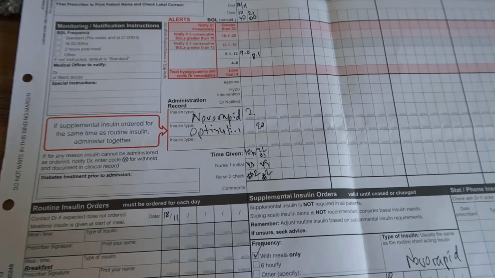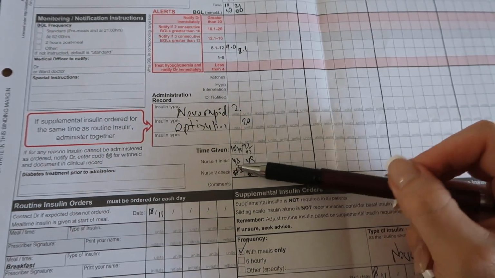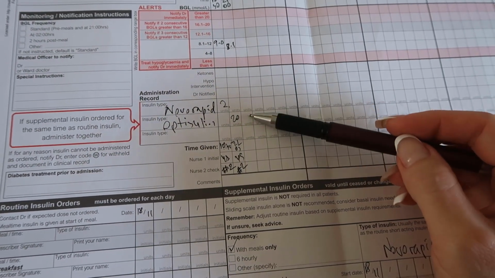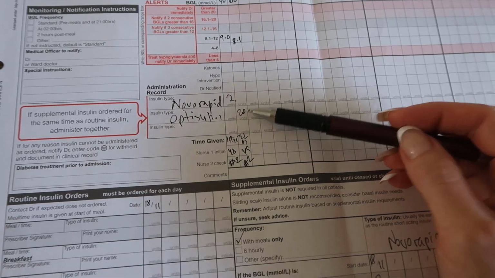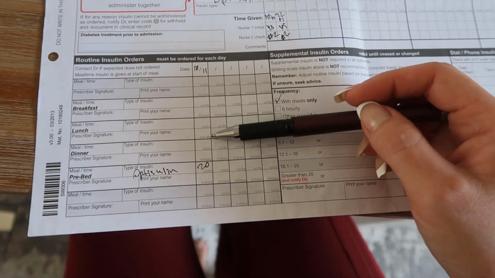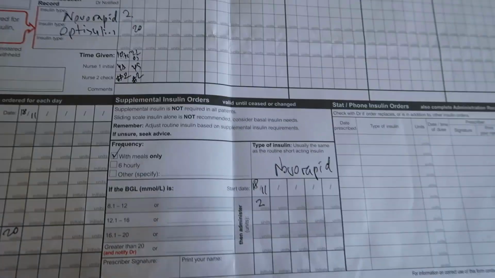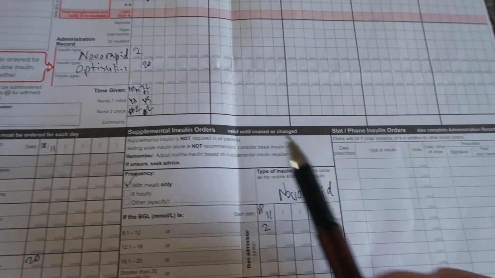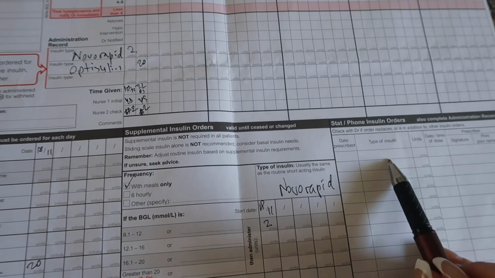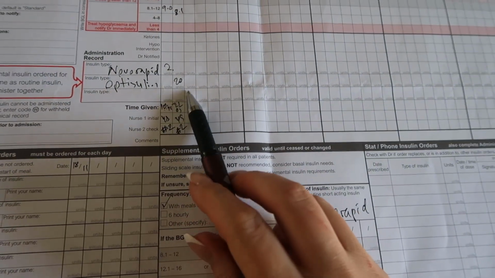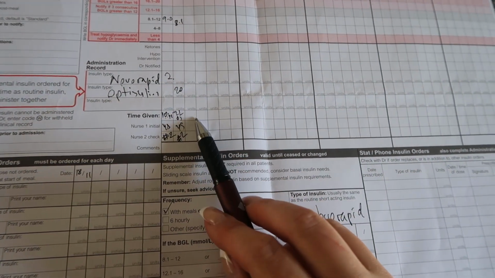Okay, so this is the section where you put different types of insulin, and the amount of units that you're giving according to this order here and according to your sliding scale. Okay, now the next section. And yes, if you have your start dose of insulin type, let's say NovaRapid, you will put it here in the next column.